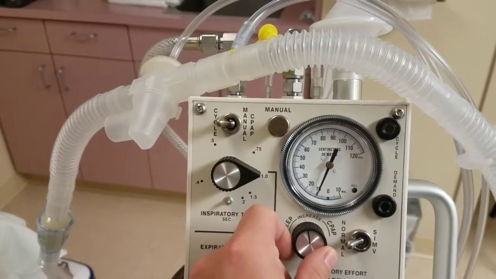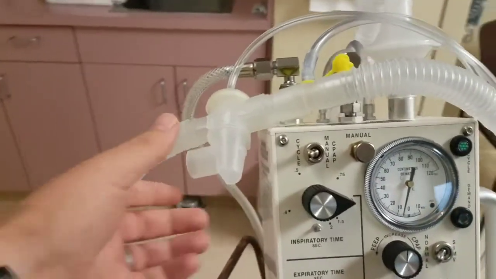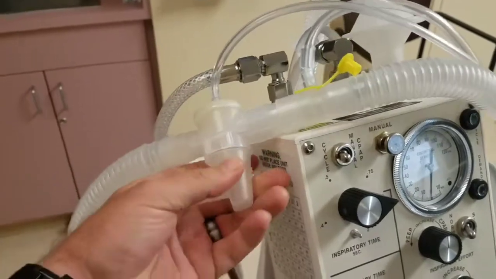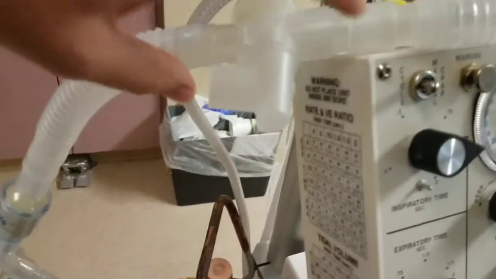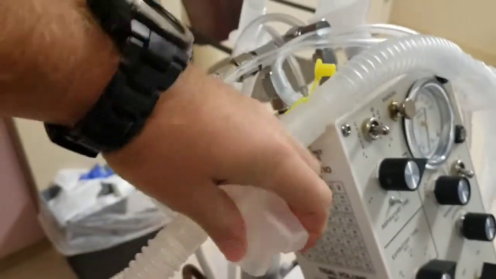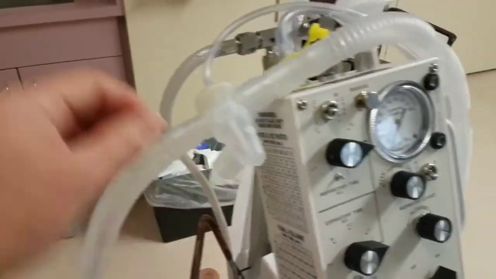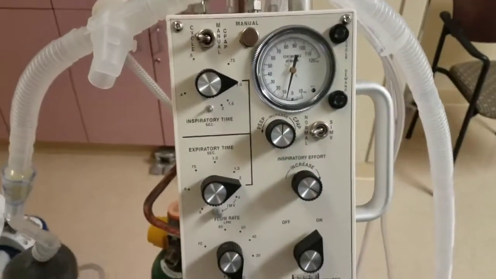By the way, if you hear that sound, the very simple fix, just remove that. No, just kind of take it off. I cannot do it because I have 2 hands busy, but you kind of pull this off, okay, and that sound's gonna go away.